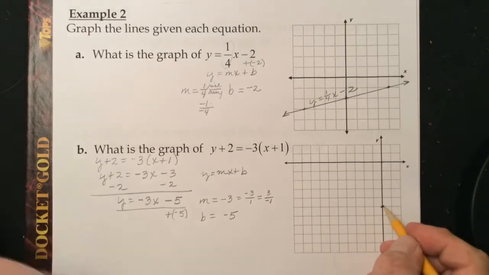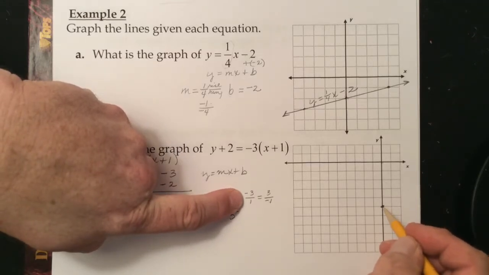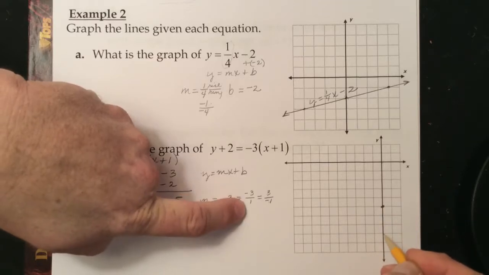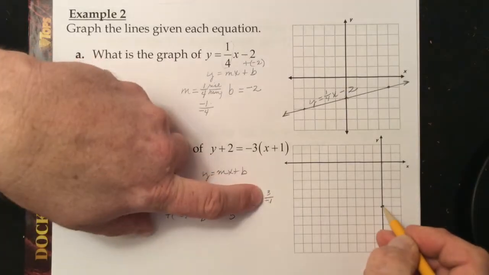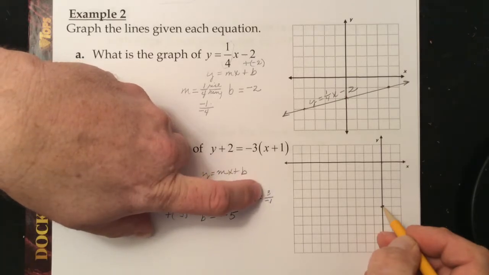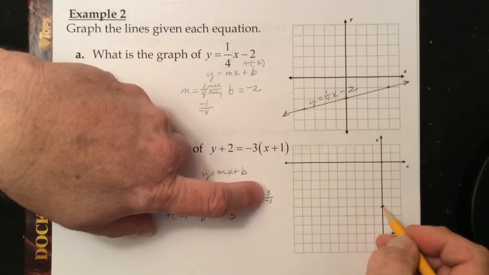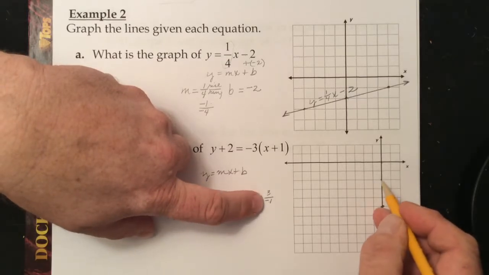From that point, we use the slope. I'll use both of them. -3 over 1. -3 is the rise, which means I would go down 3. 1, 2, 3. But then I would go positive 1 in the run direction to the right. Or, using this one, 3 over -1, I'd start at that y-intercept and go up 3, because the rise would be positive 3, 1, 2, 3, and go to the left 1.